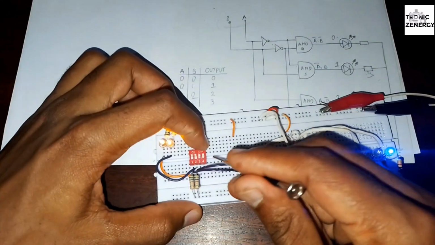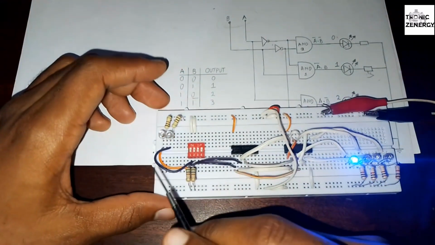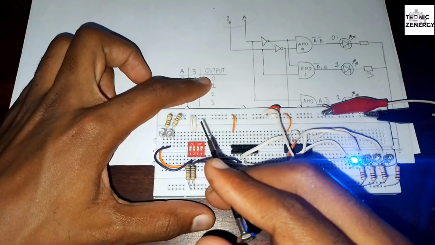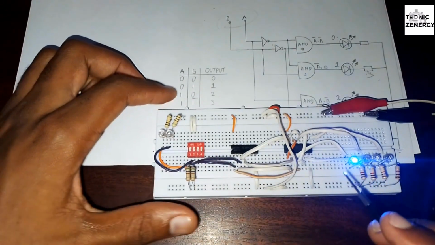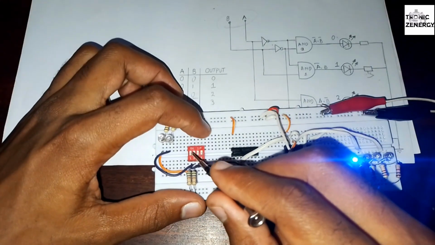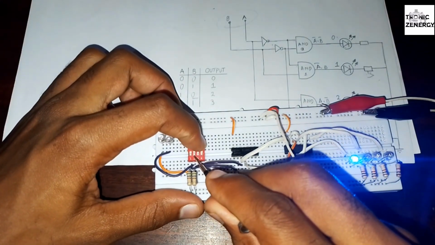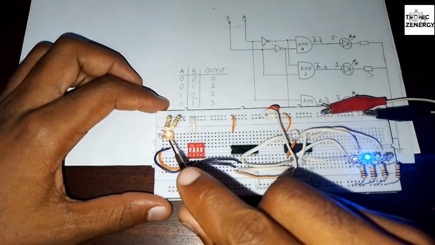And let us turn this off again. Let's do it again. So when all inputs are 0, we get a 0 output. It shows 0. When we want 1, B has to be on, A has to be 0. So B is on, we turn this on, then A is 0. So 0, 1, we get a 1.